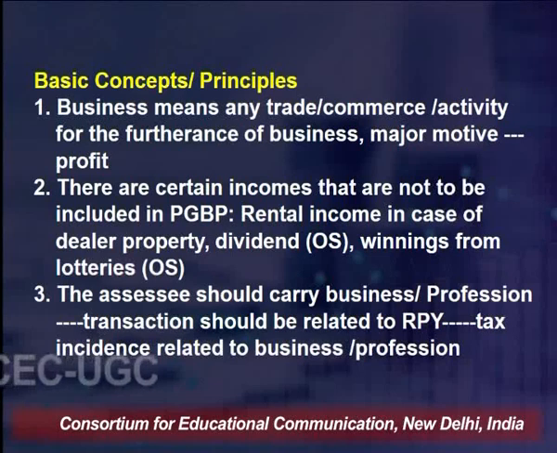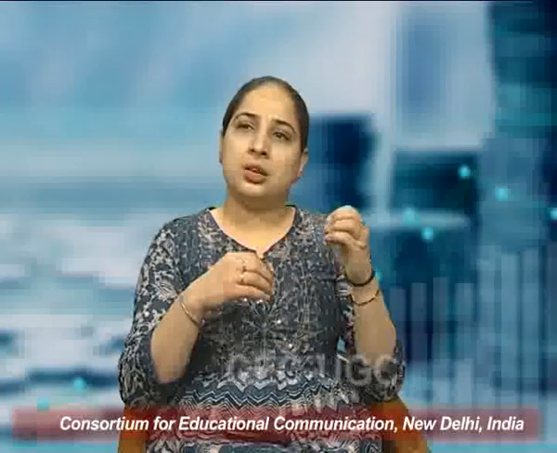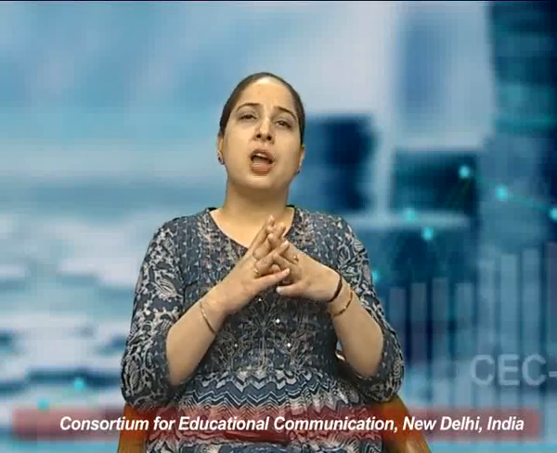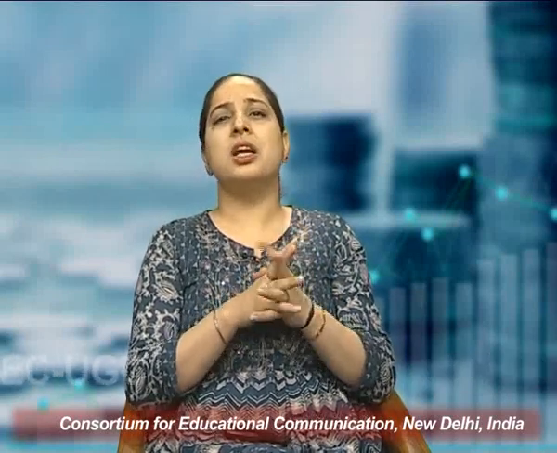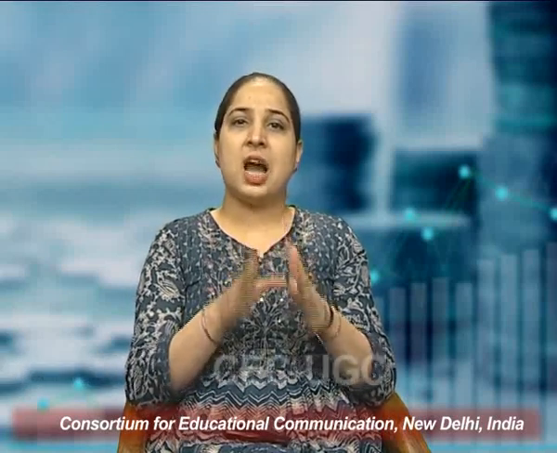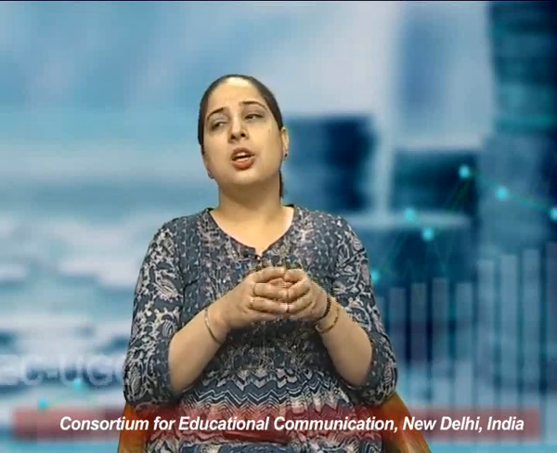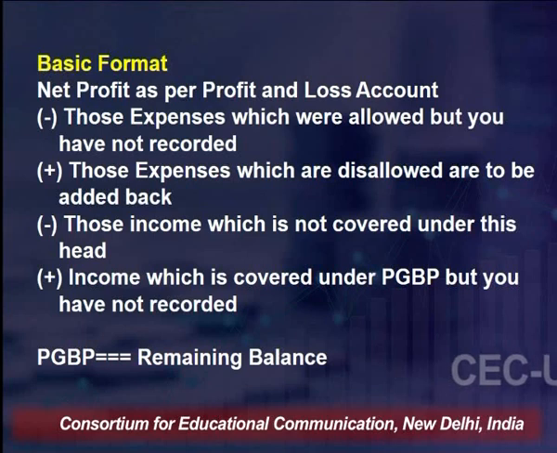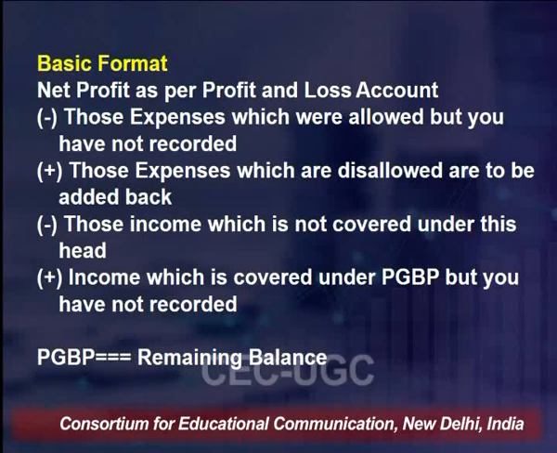Now when we are talking about these business concepts and the basic charging section, another important thing to be kept in mind when we are talking about PGBP is that there is a format, as there was in capital gains, house property and salaries. Similarly, in case of PGBP, there is a very standard format for the computation of income under the head PGBP. So how it would be computed: we will start from whatever your net profit is as per your P&L account, and we will do certain adjustments to the same. Now, what will the adjustments be regarding?